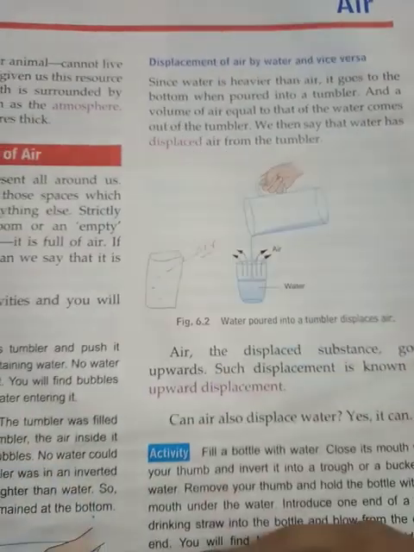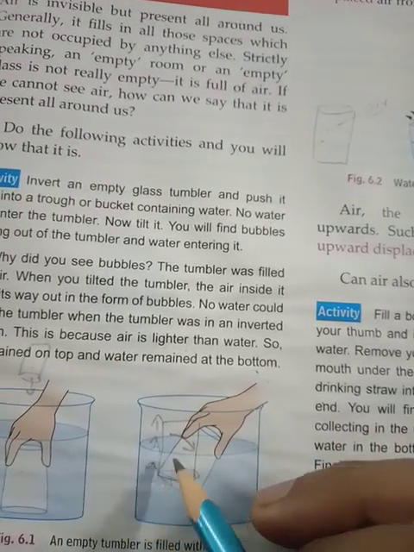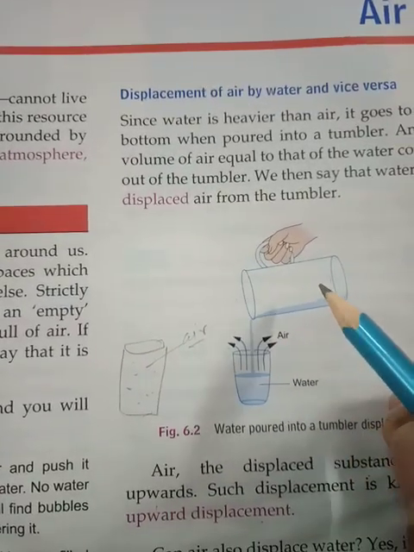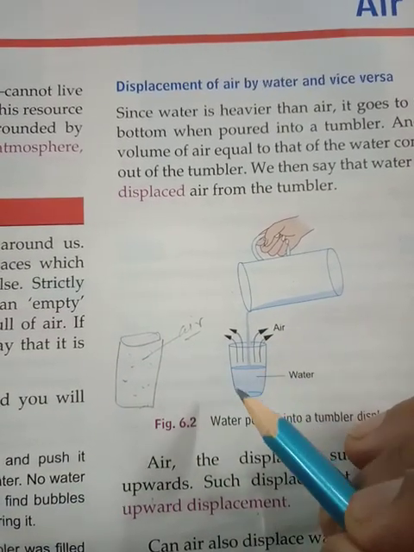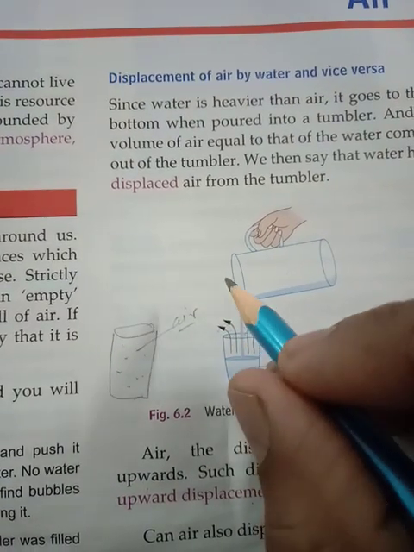So in both cases, the movement of air is in an upward direction. In this case the bubbles come out and move upward, and here, whenever we pour the water, whatever air is present inside this glass moves in the upward direction.